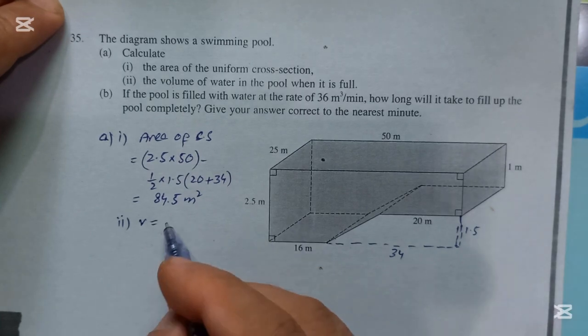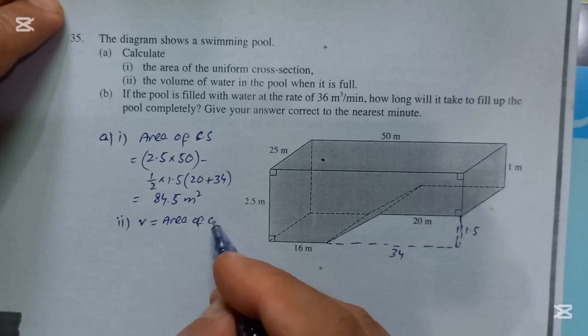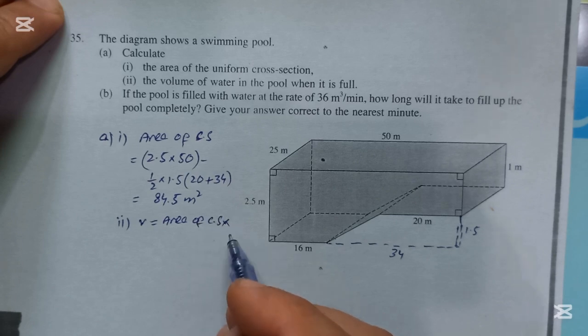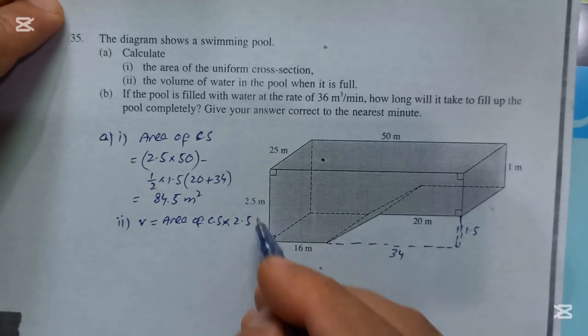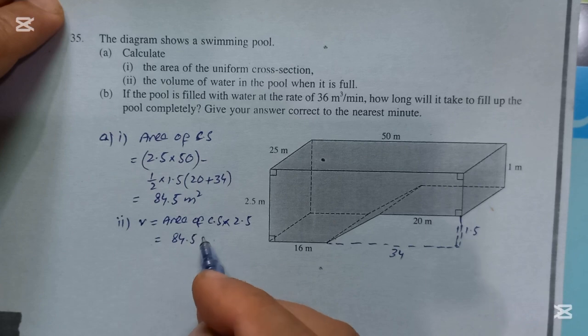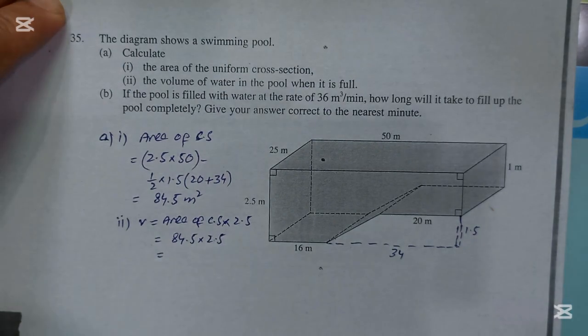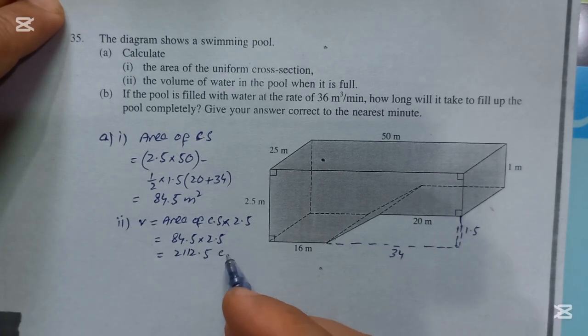So that will be equal to area of cross section multiplied by the height, that will be 2.5. Area of the cross section is 84.5 and height is 2.5. Solve it on the calculator. That will give us the answer 2112.5 meter cube.